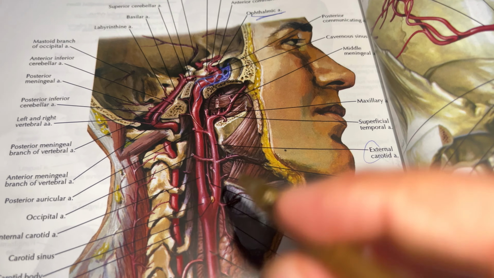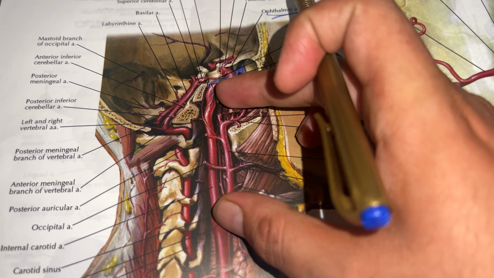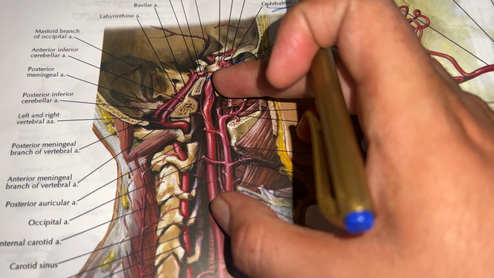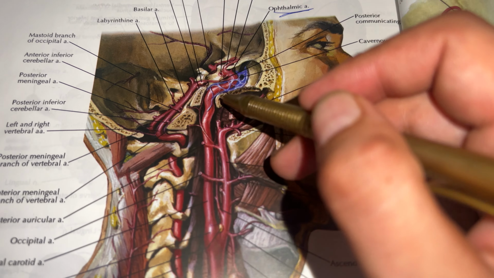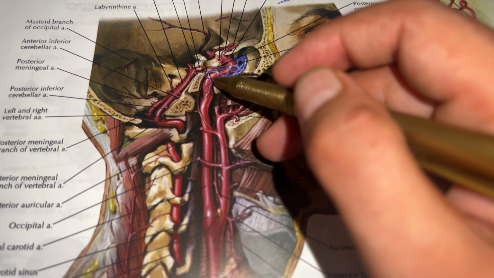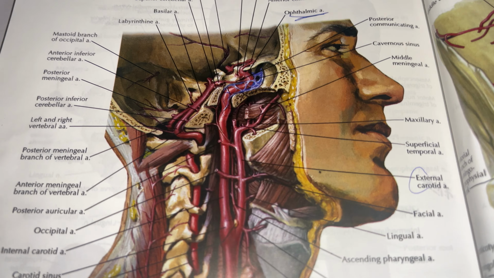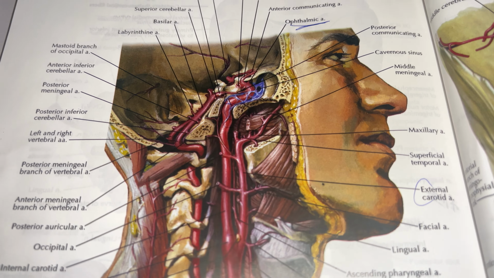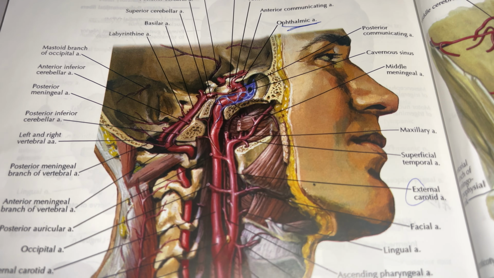This is the part which runs in the neck, the cervical part. This part runs in the petrous part of the temporal bone, so it is called the petrous part of the internal carotid artery.